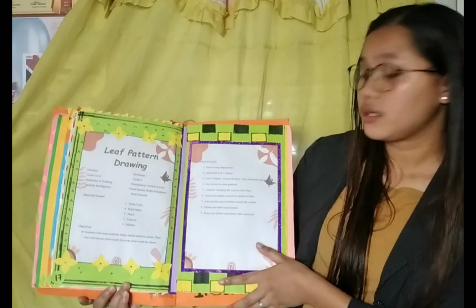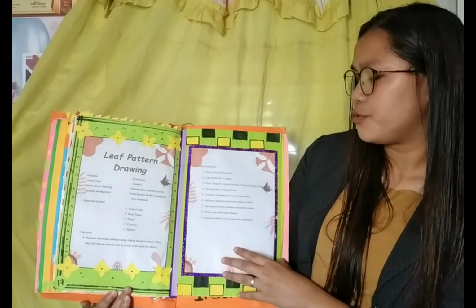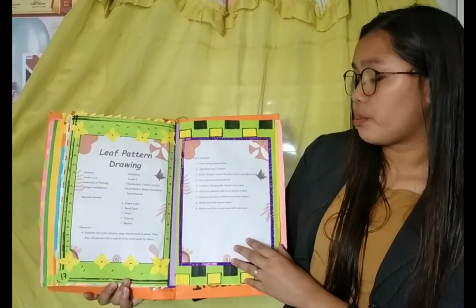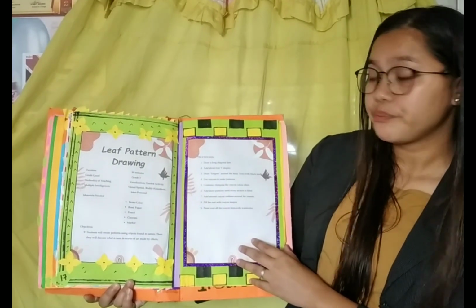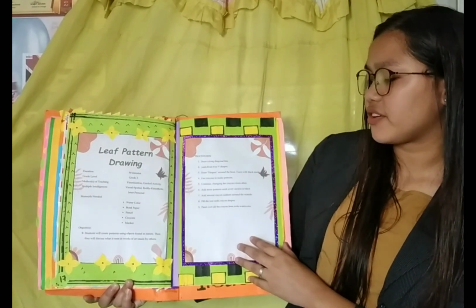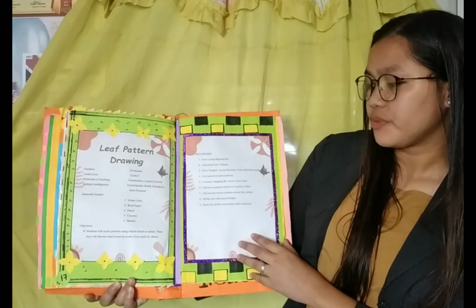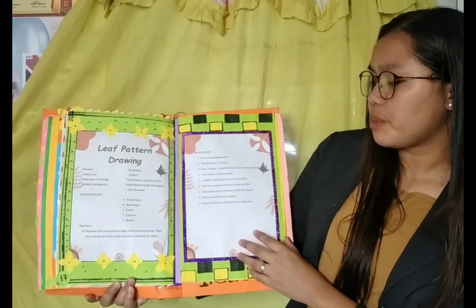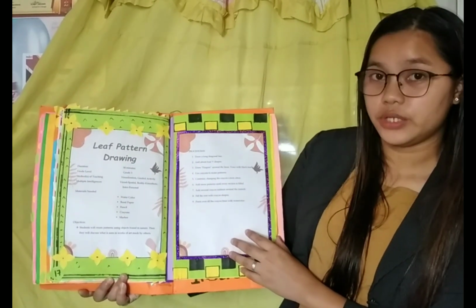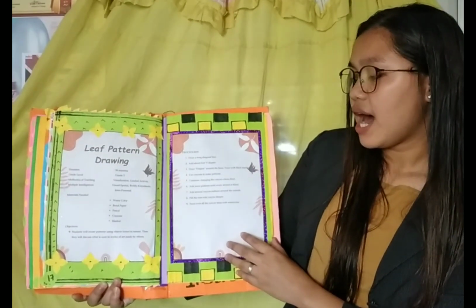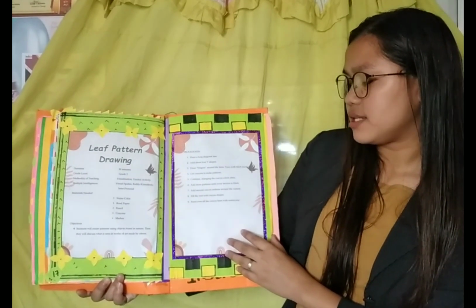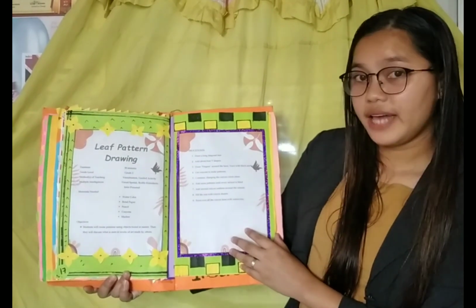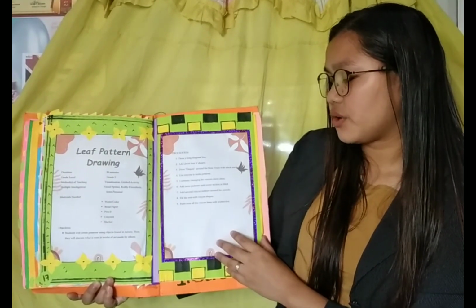Trace with a black marker. 4, use crayons to make patterns. 5, continue changing the crayon colors often. Number 6, add more patterns until every section is filled. 7, add several crayon outlines around the outside. 8, fill the rest with crayon shapes.